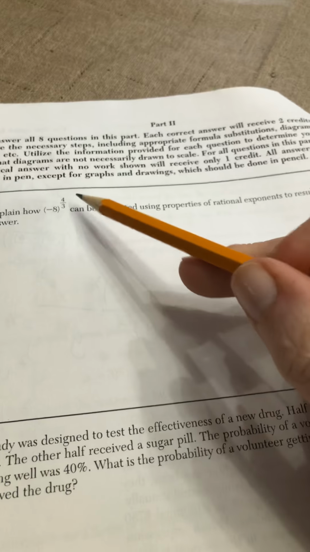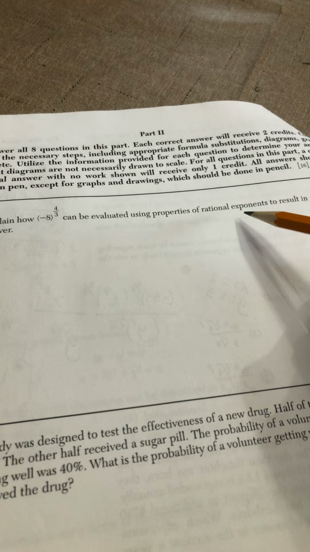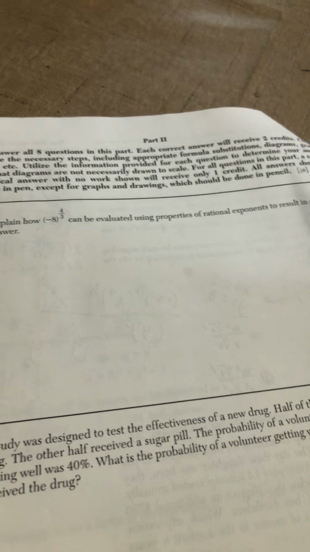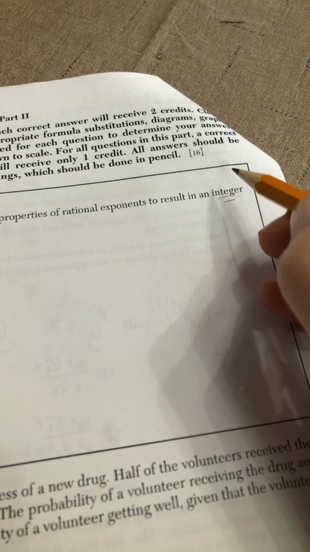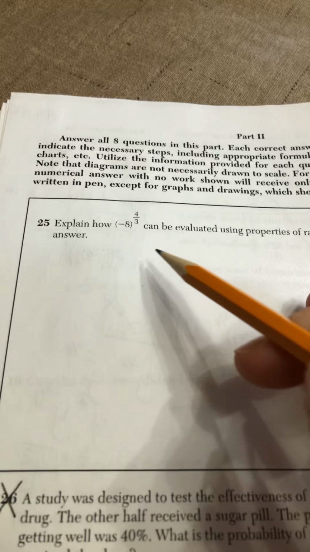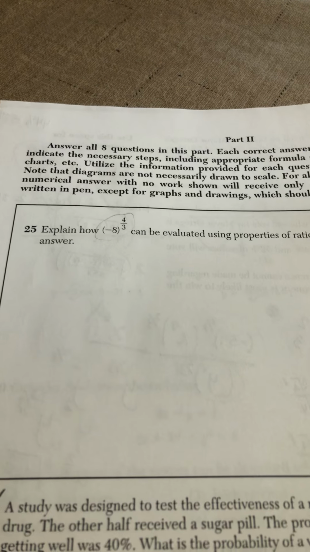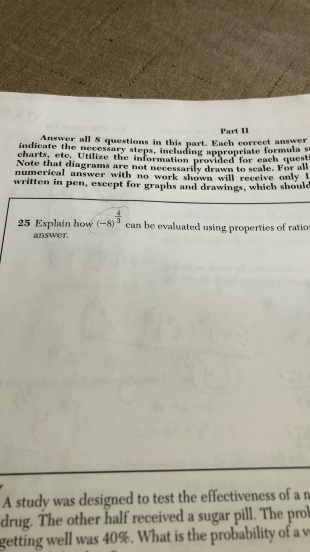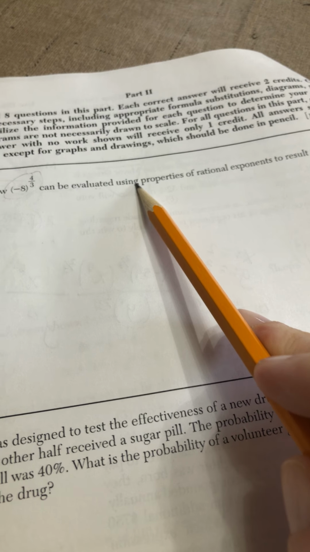Explain how negative 8 to the 4/3 can be evaluated using your properties of rational exponents to result in an integer answer. Now, quick vocab test. Integers are positive and negative whole numbers, okay? So we have to explain how this evaluates to become a whole number. You can't just type it into a calculator and get a whole number and say, I typed it in my calculator and I got a whole number. They got you because it said using properties of exponents.